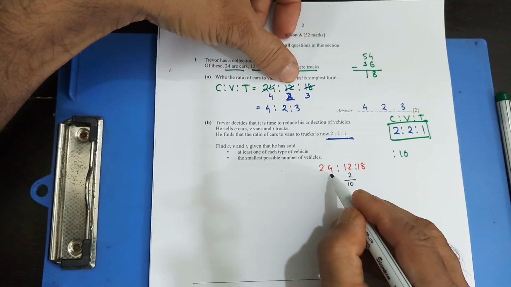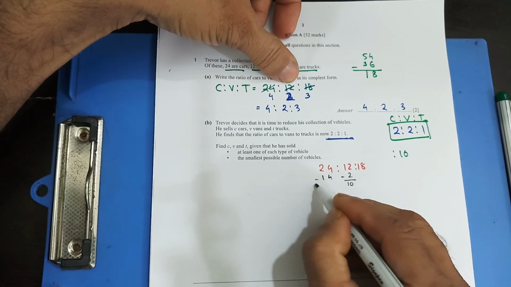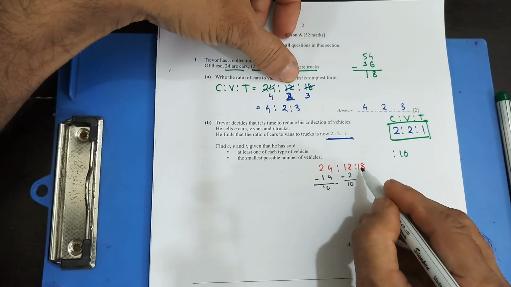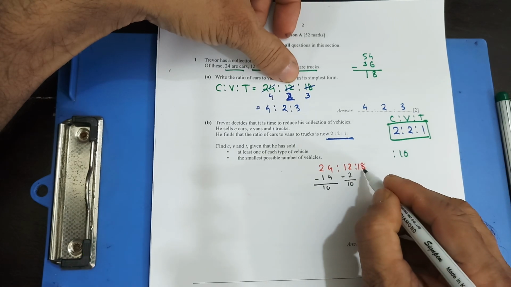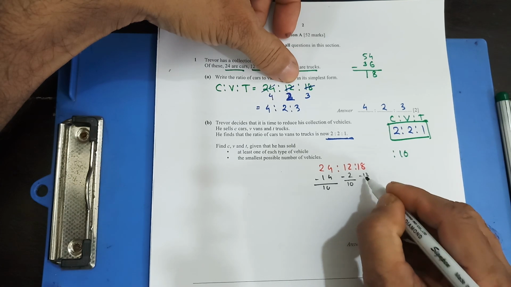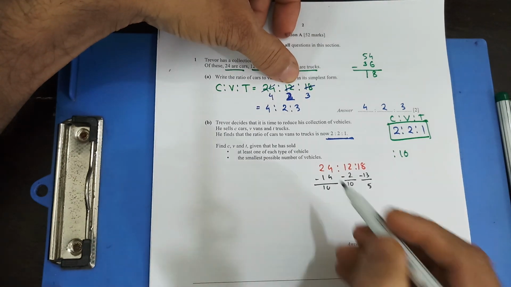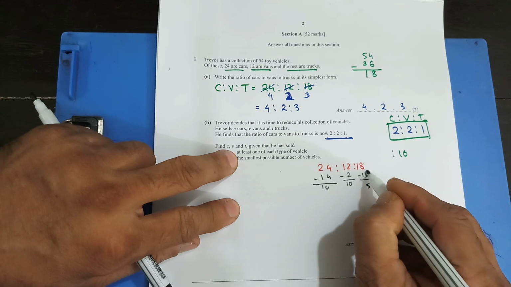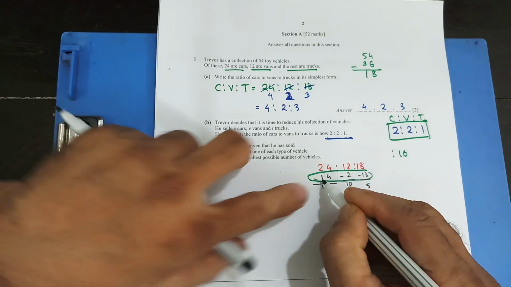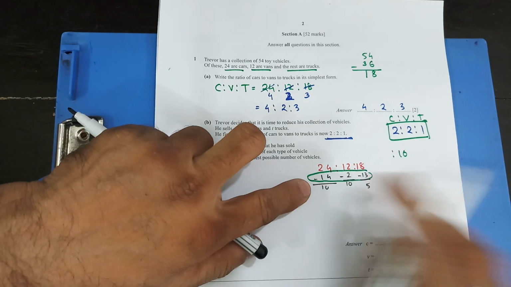Now the cars have to be 10 as well, so if he sells 14 from here, that makes 10. Now the trucks have to be half of that, so it has to be 5. If he sells 13 trucks, it's going to be 5. So this is one of the options I have: he might sell 14 cars, 2 vans, and 13 trucks.